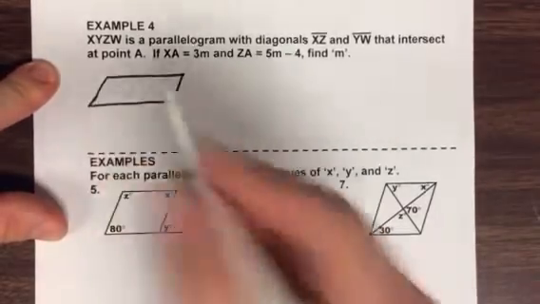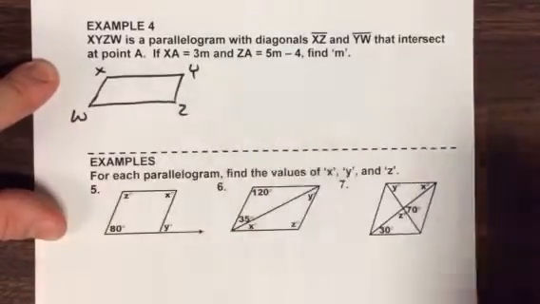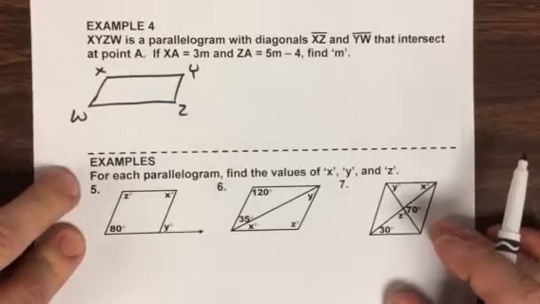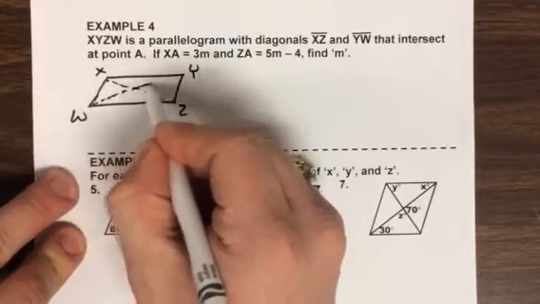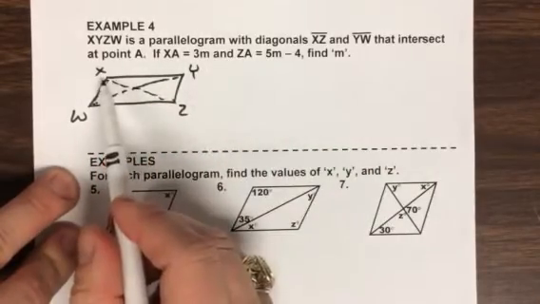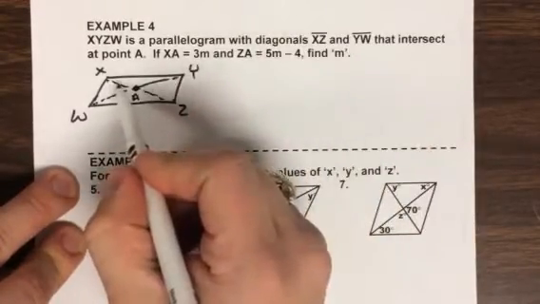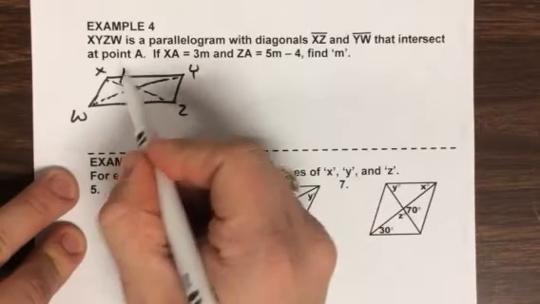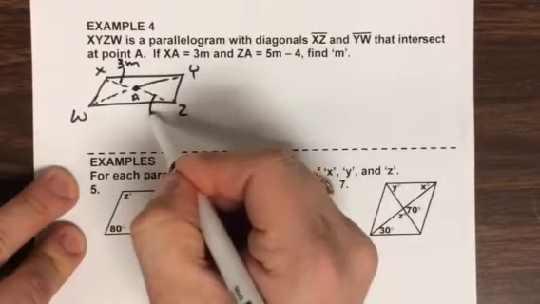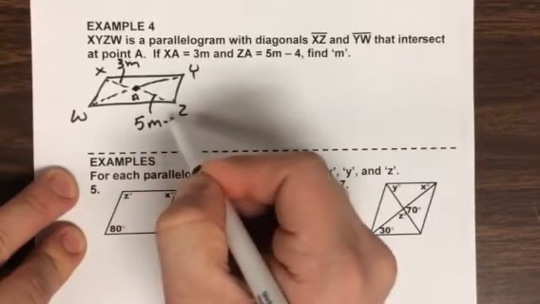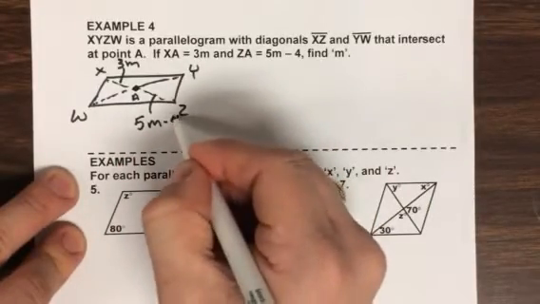When they don't give you a picture, I suggest you draw one. We've got XYZW is a parallelogram with diagonals of XZ and YW. If XA, which must be the point in our middle, is 3m, so XA is 3m, and ZA is 5m minus 4, we want to find m.